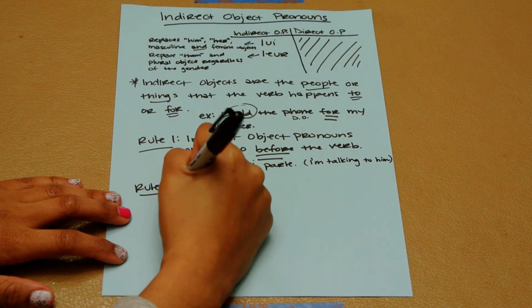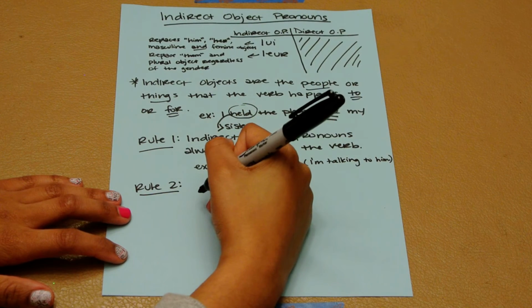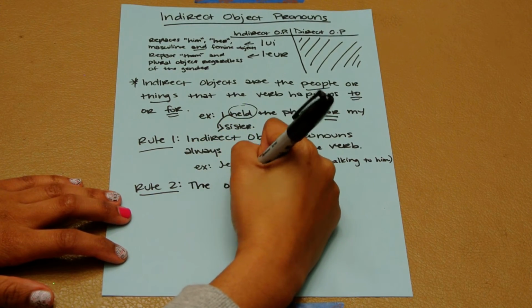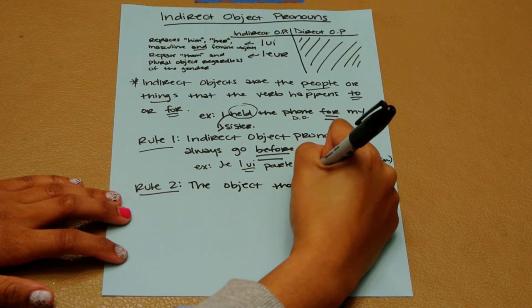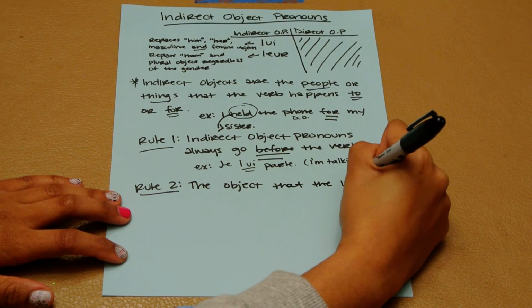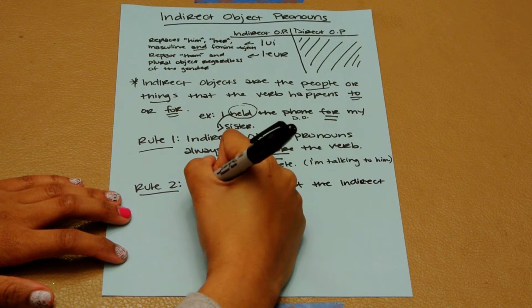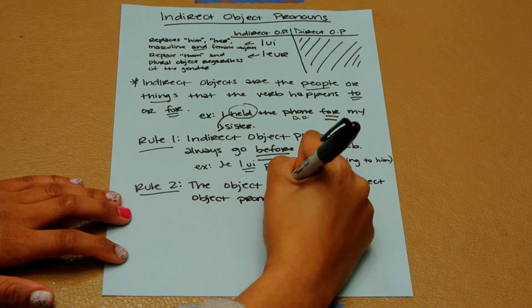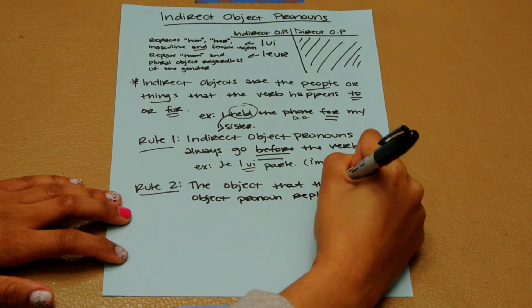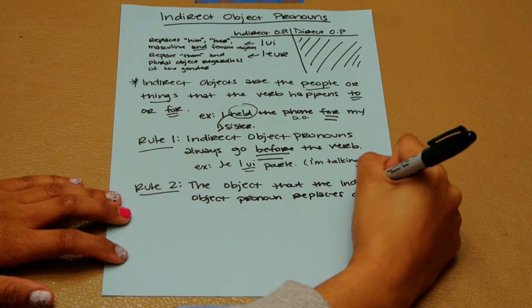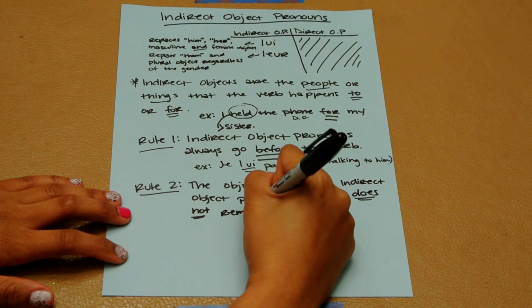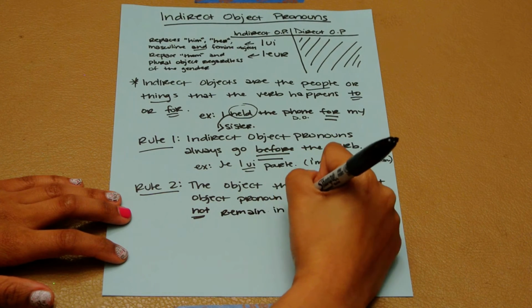Rule number 2. The object that the indirect object pronoun replaces does not remain in the sentence.